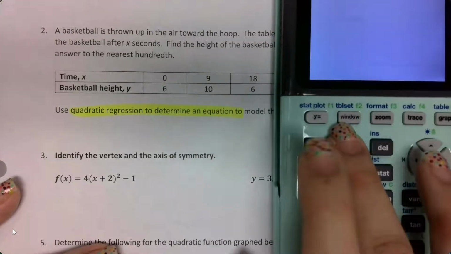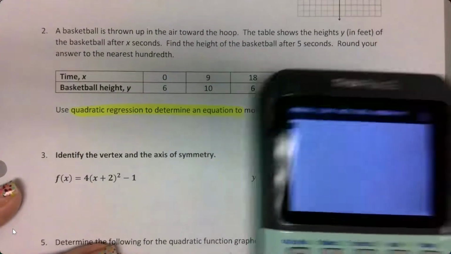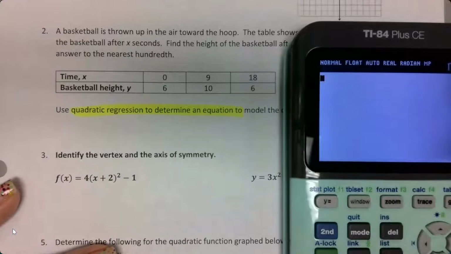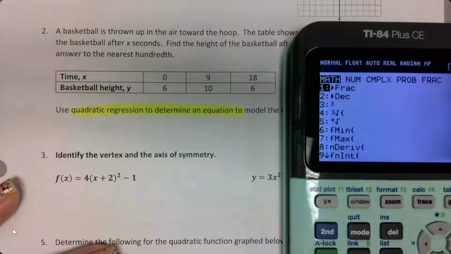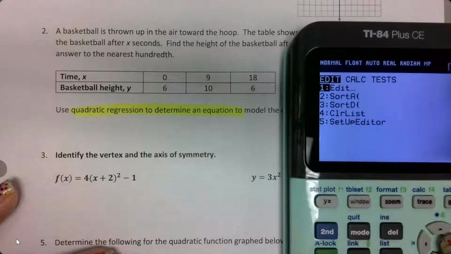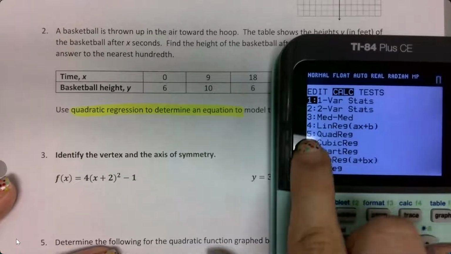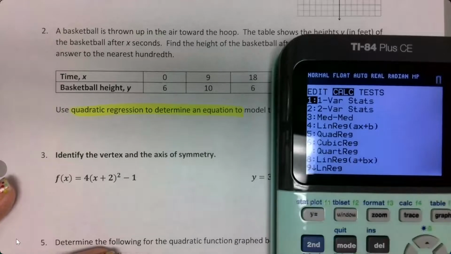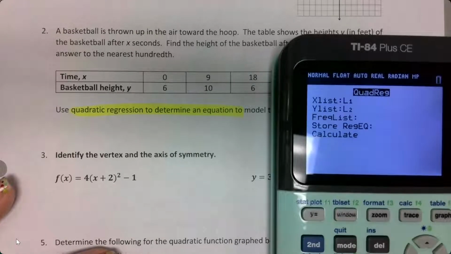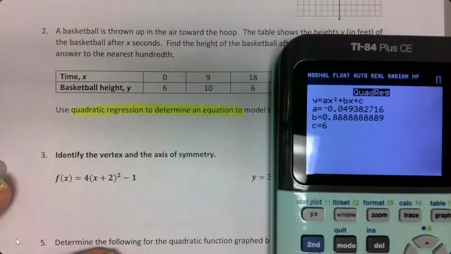Then I go second mode to go back home. And then I want to go stat, and then calc. And this time I want to pick quadratic regression. So I'm going to choose choice 5. All the way down to calculate, press enter. It gives me these values.